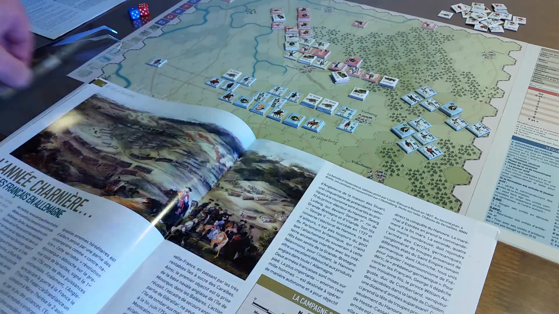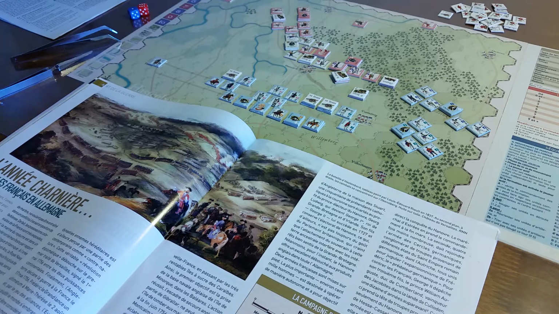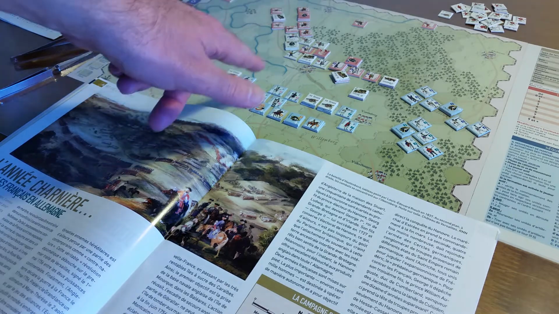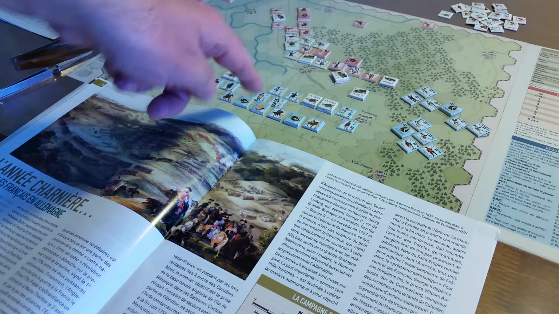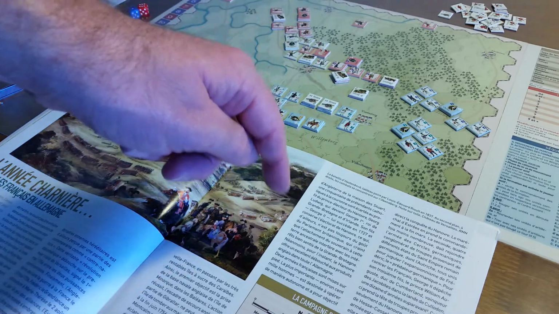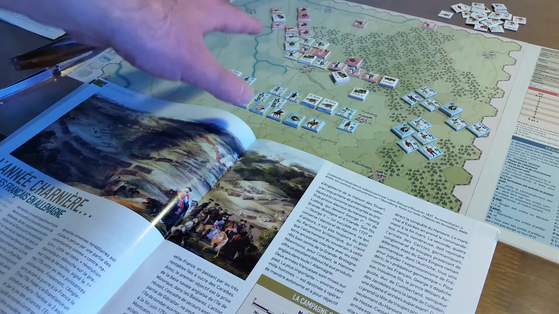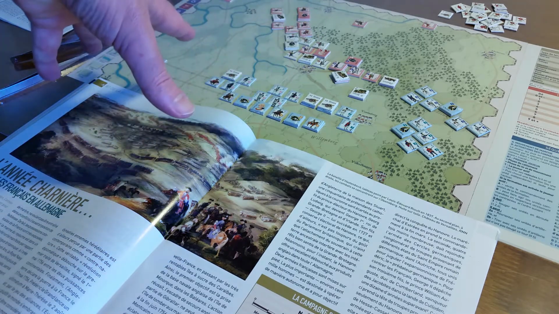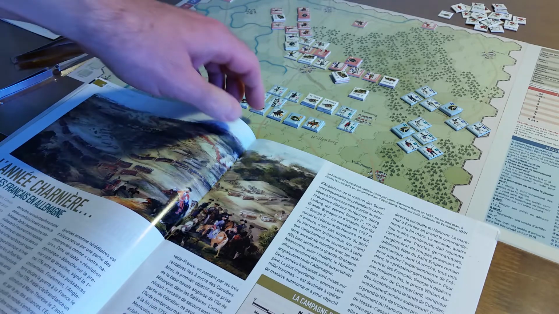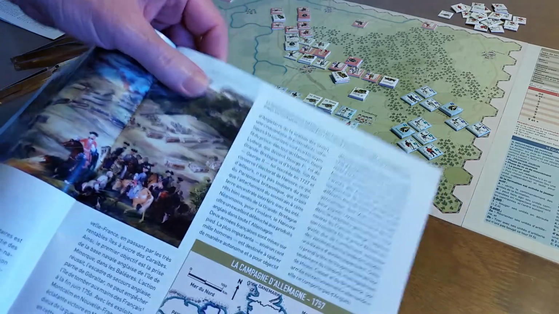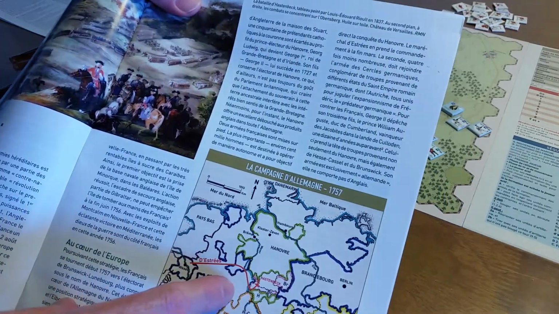And what I'm more interested in is seeing how the designer translates the historical forces into the game units and the historical terrain and battlefield into the game map version. So I started with the historical article here. So first of all, to orient myself, okay, this is central Germany.